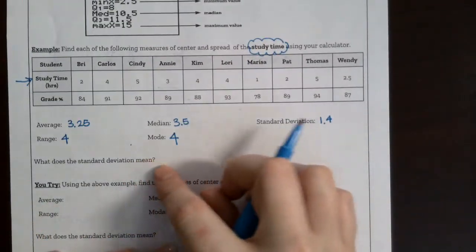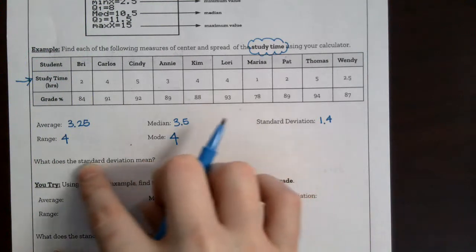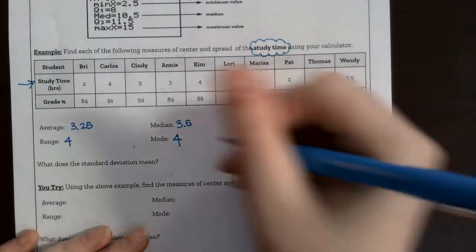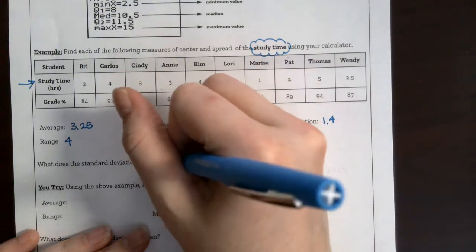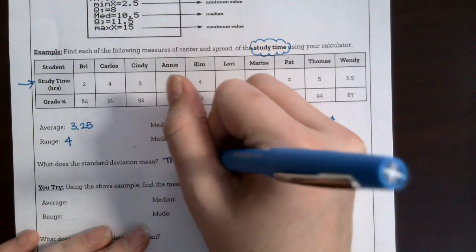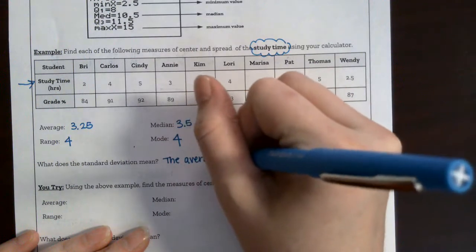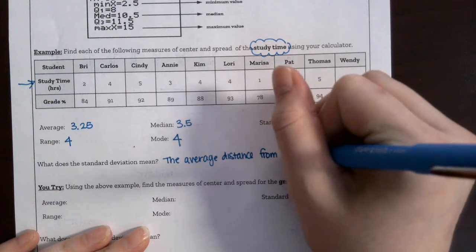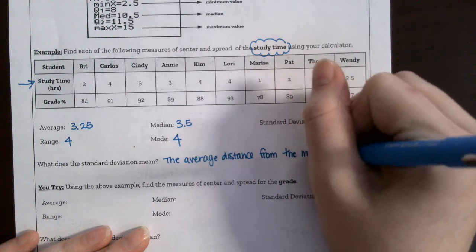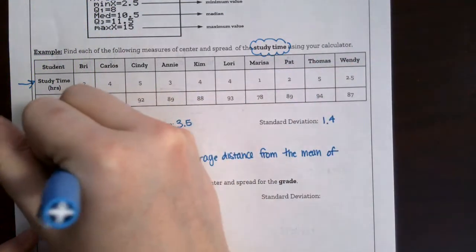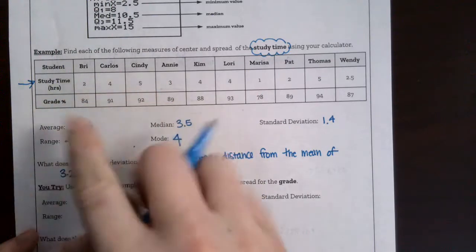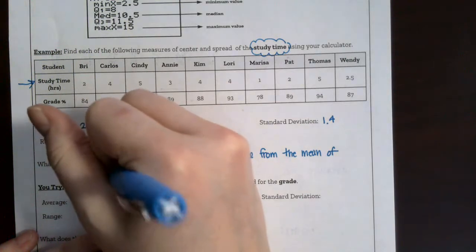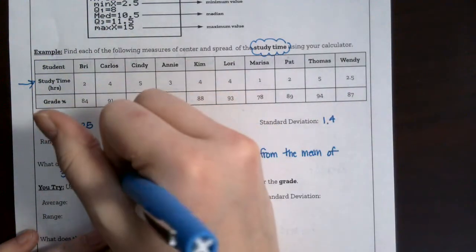And then I'm going to ask you to interpret the standard deviation. So what does a standard deviation mean? You can use this setup for a sentence every single time. The standard deviation means the average distance from the mean of 3.25, my mean is 3.25, is 1.4 hours.